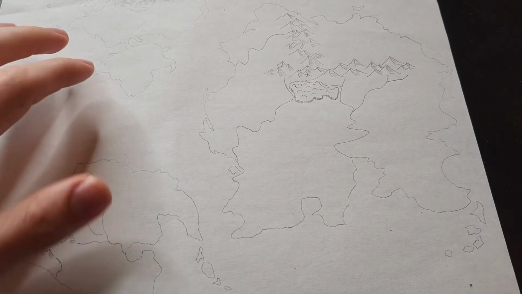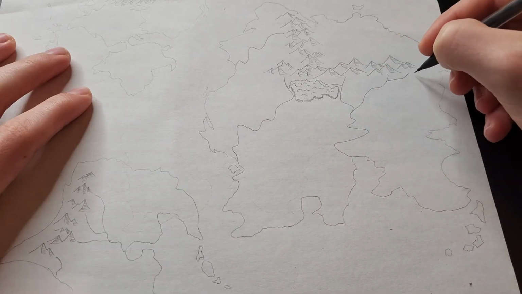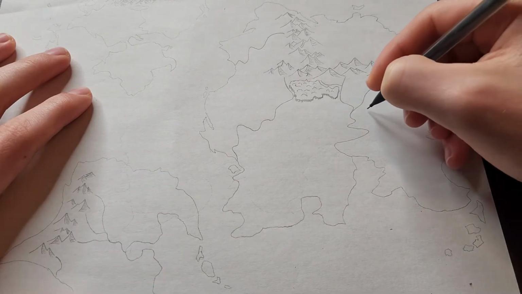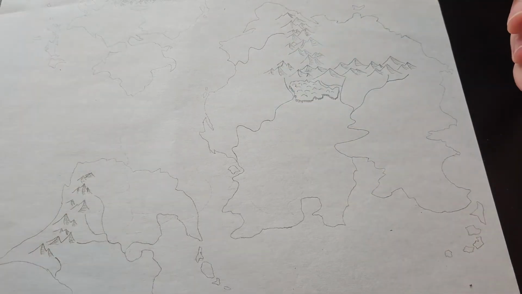I want it to continue along this entire area basically. And since the rivers are splitting it up so much, it makes it kind of difficult. Let's see what we can do.